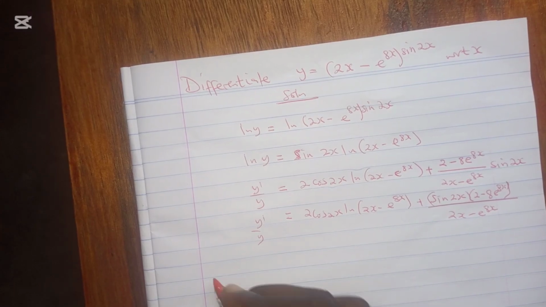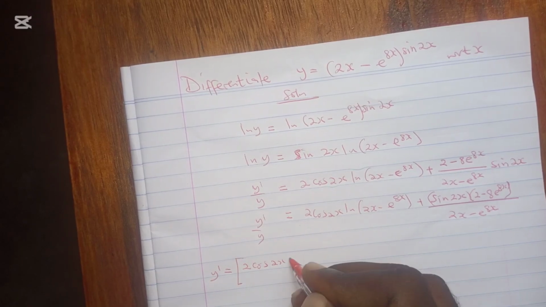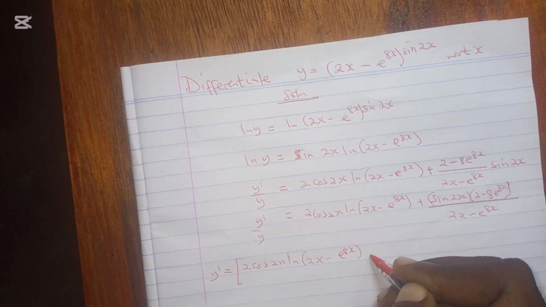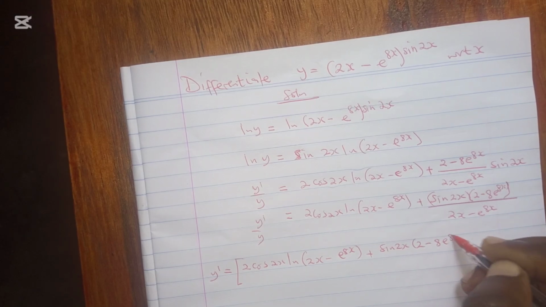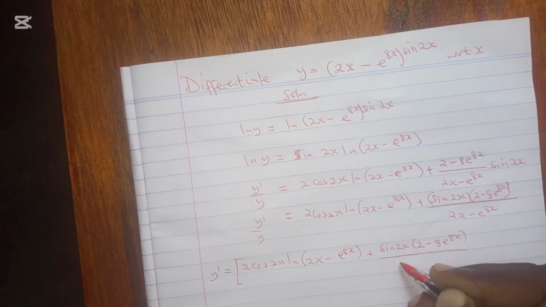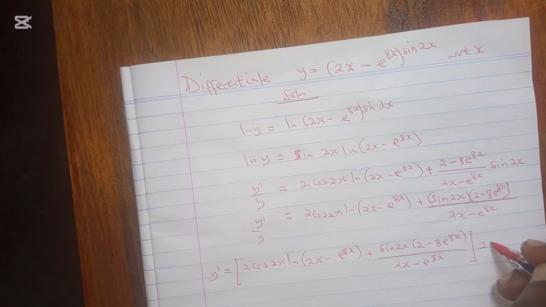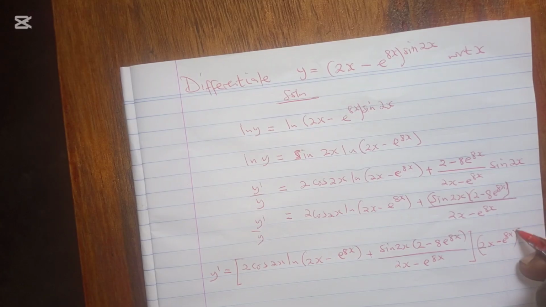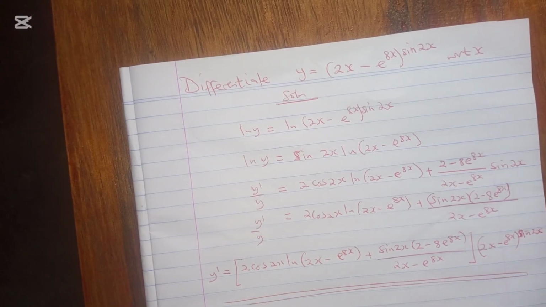Then you multiply by y both sides, so y prime is equal to 2 cos 2x natural log of 2x minus e power 8x plus sine 2x times 2 minus 8e power 8x divided by 2x minus e power 8x, this whole thing times y, which is 2x minus e power 8x, raised to the sine 2x power. So this is the final result that you should get.